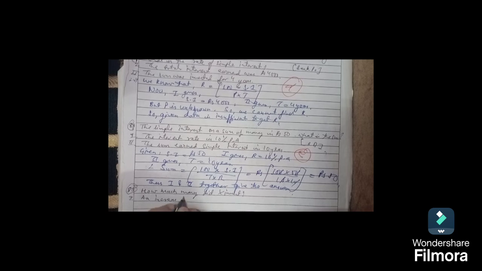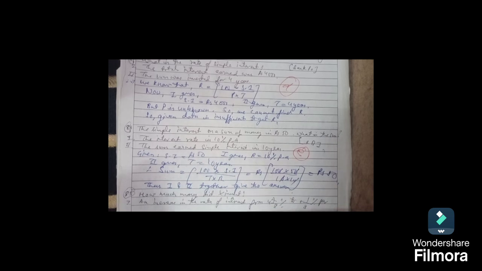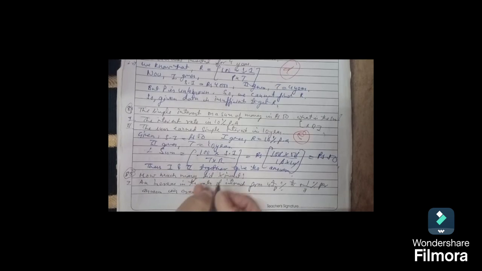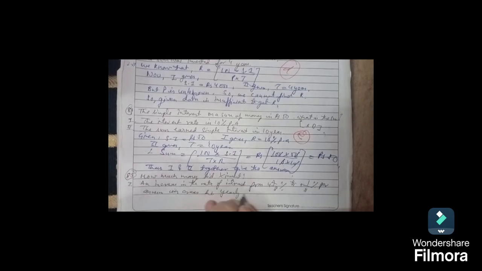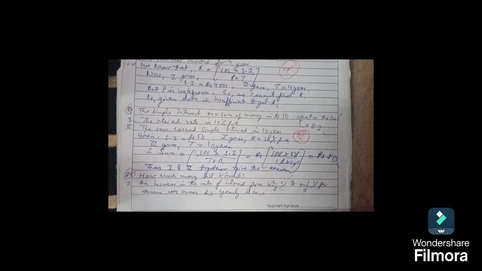An increase in the rate of interest from 4.7 by 8% to 5.1 by 8% per annum increases his yearly income by rupees 25.